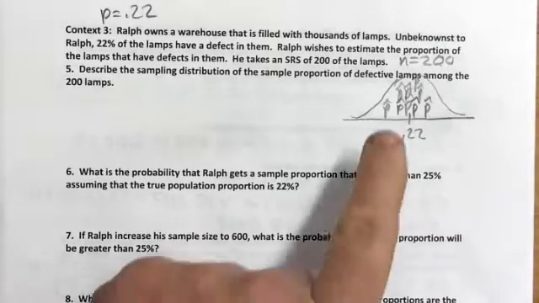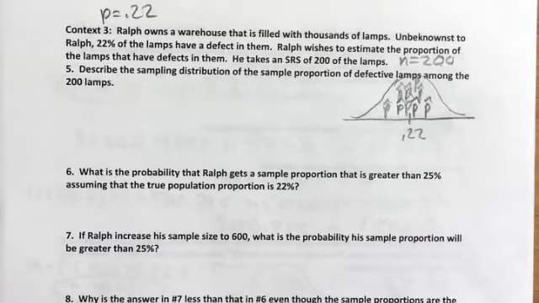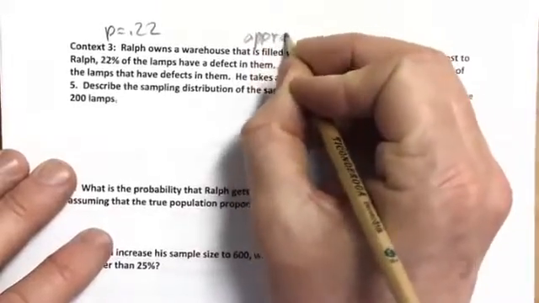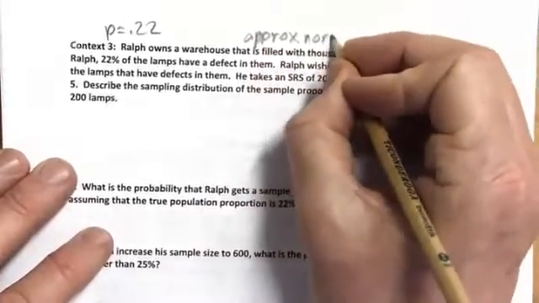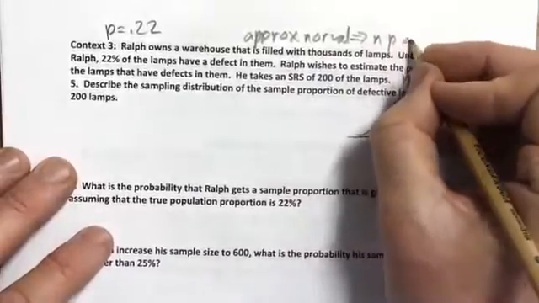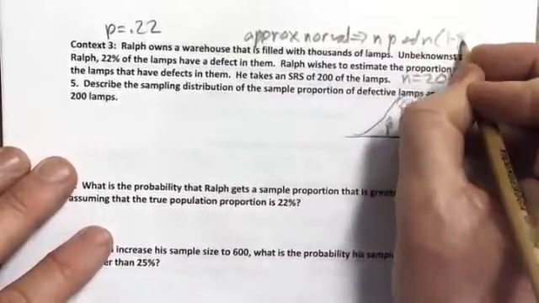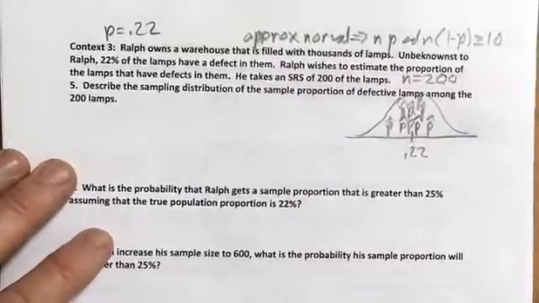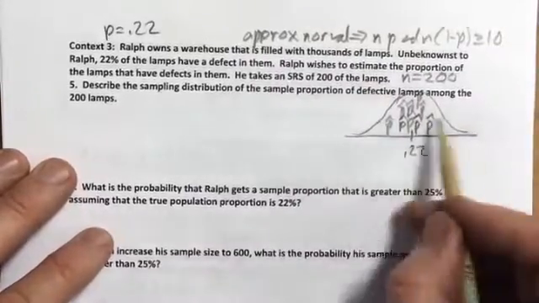Now these p hats will be approximately normal, okay? They are going to be approximately normal because why? Our rule that you have to memorize, that you should hopefully know by now, is n times p and n times 1 minus p are greater than or equal to 10, okay? Which they clearly are, okay? So our p hats are approximately normal.